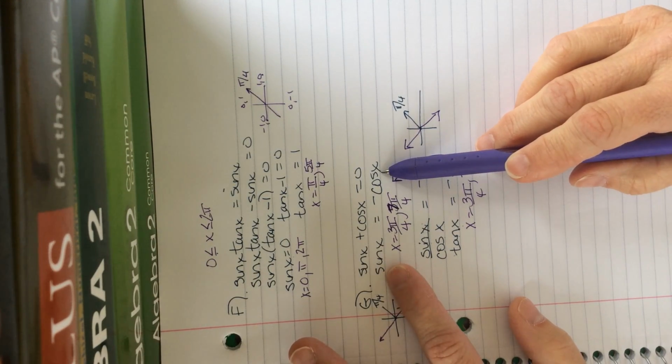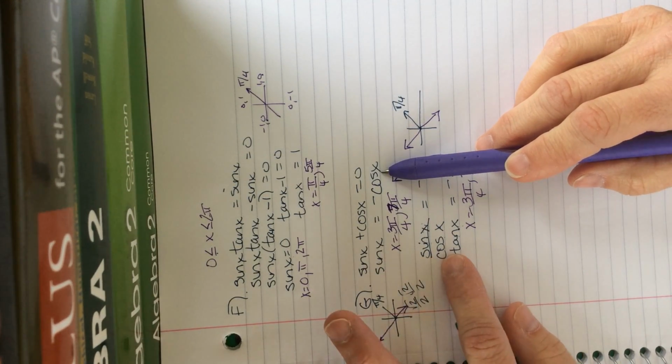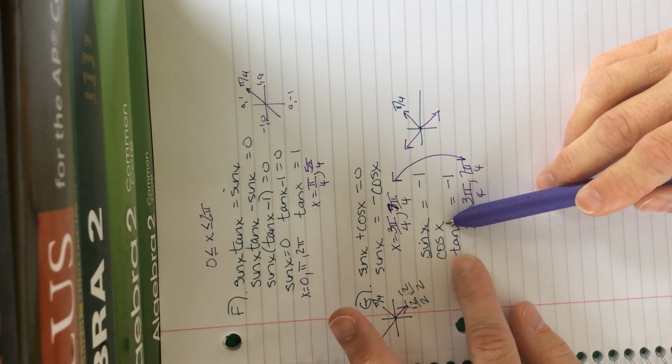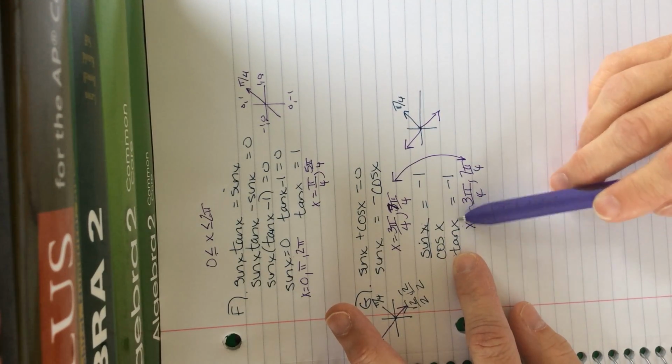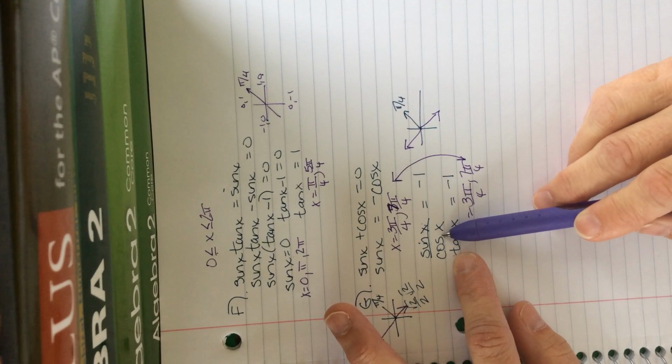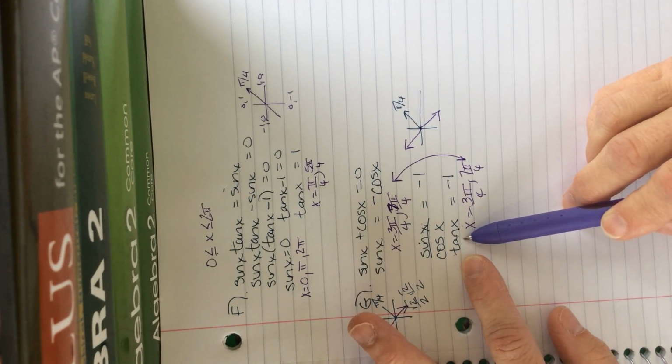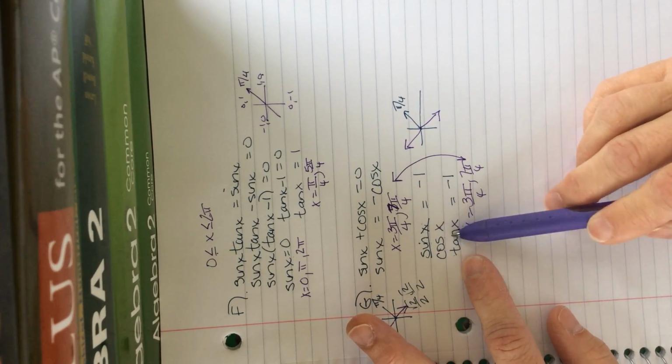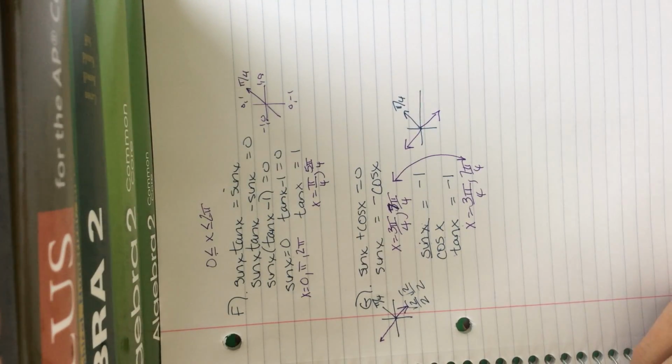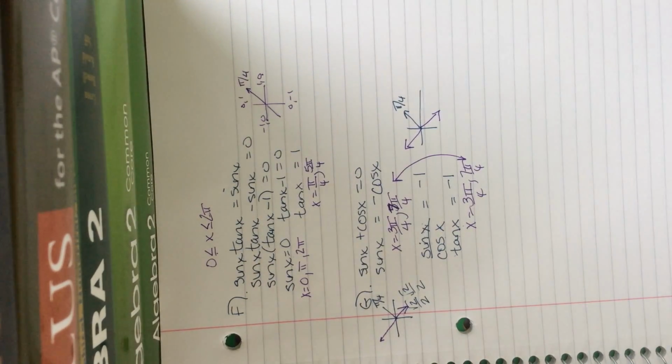When I divide both sides by cosine, I get sine over cosine, which is equivalent to tangent of x. So I'm replacing sine of x over cosine of x with something that it's equivalent to, so I'm not changing the value of it. All right, so that's G.